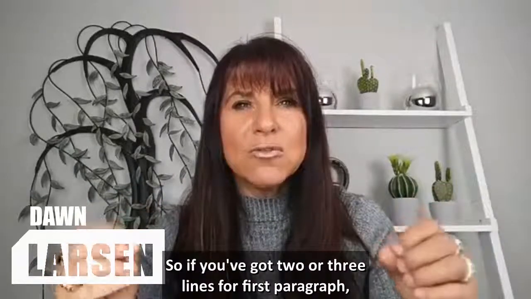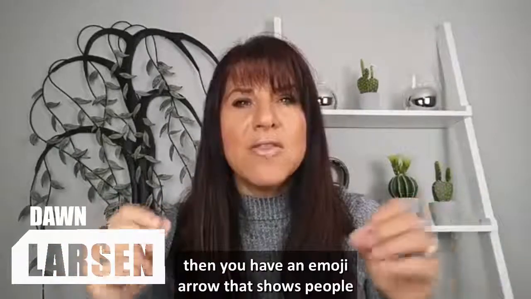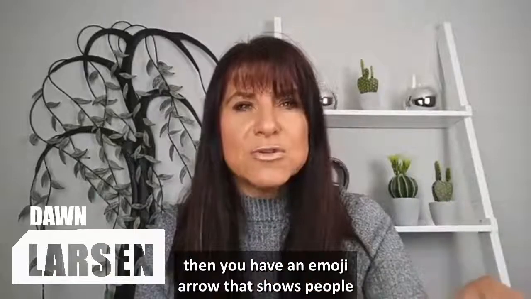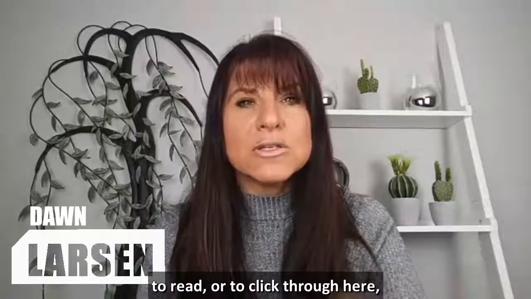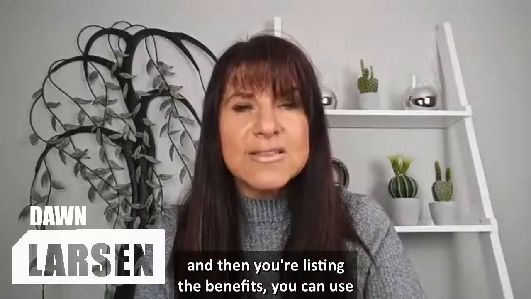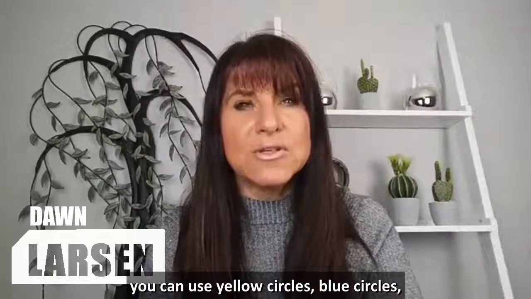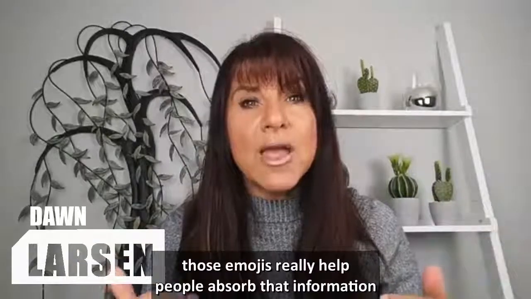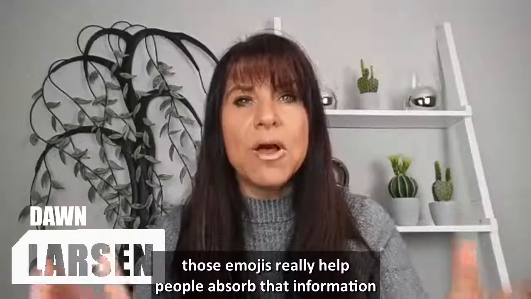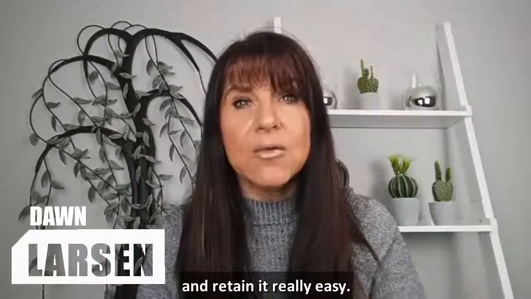So if you've got two or three lines for the first paragraph, then you have an emoji arrow that shows people to read or to click through here. And then you're listing the benefits. You can use check marks, you can use bullet points, you can use yellow circles, blue circles. Those emojis really help people absorb that information and retain it really easily.